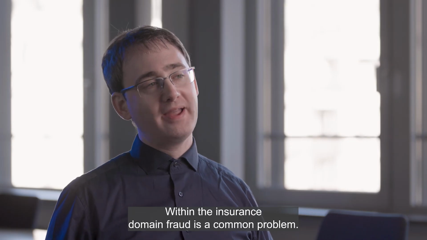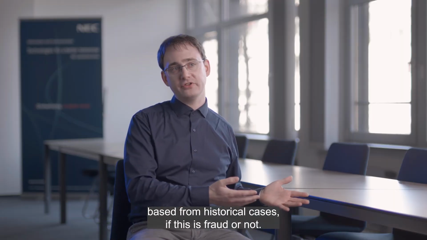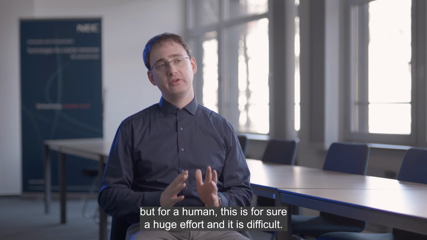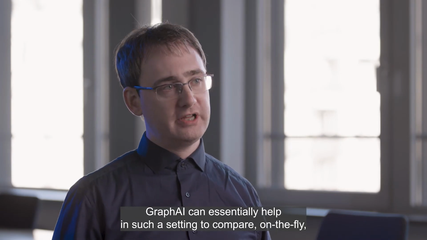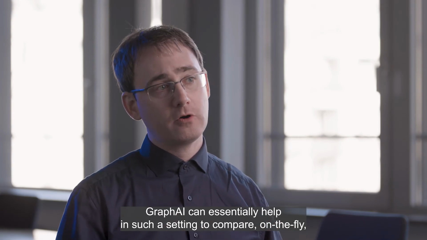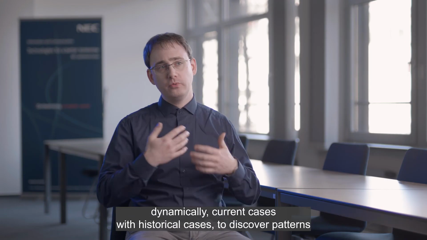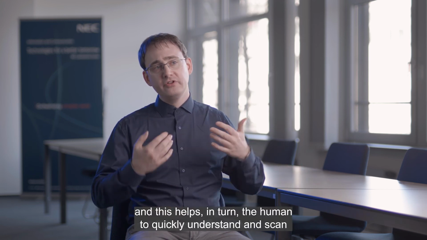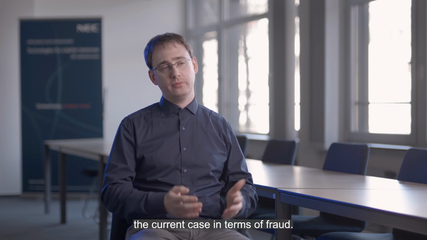Within the insurance domain, fraud is a common problem. People have to manually look at cases and understand based on historical cases if this is fraud or not. Maybe there are hints, maybe there are patterns, but for a human this is for sure a huge effort and it is difficult. GraphAI can essentially help in such a setting to compare on the fly dynamically current cases with historical cases, to discover patterns which happened in the past in terms of fraud, and this helps in turn the human to quickly understand and scan a current case in terms of fraud.